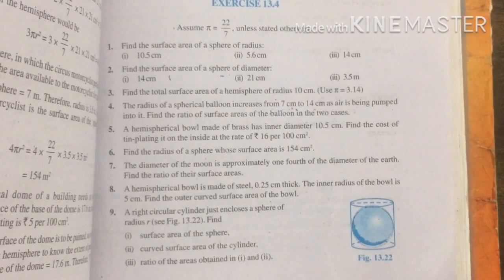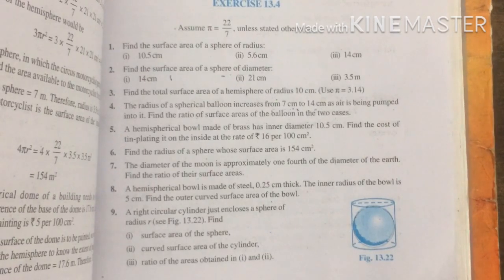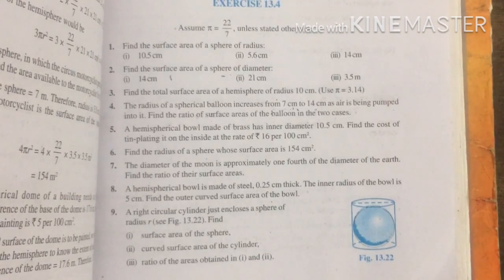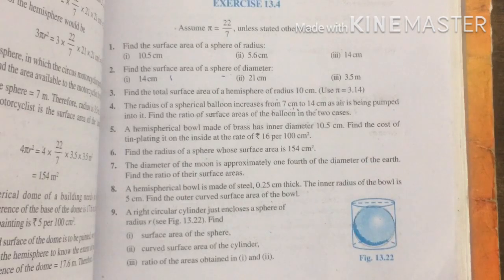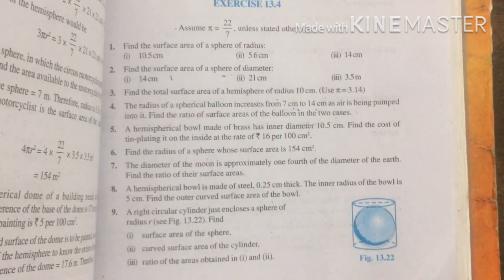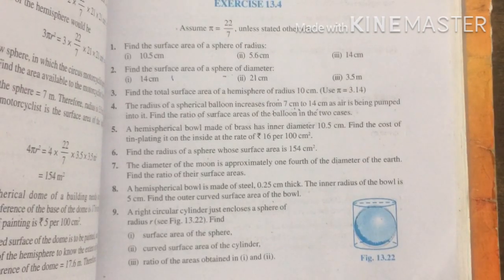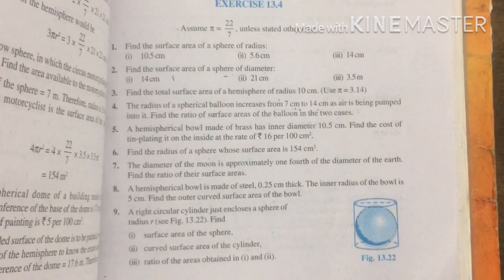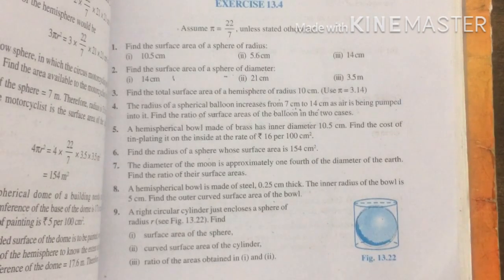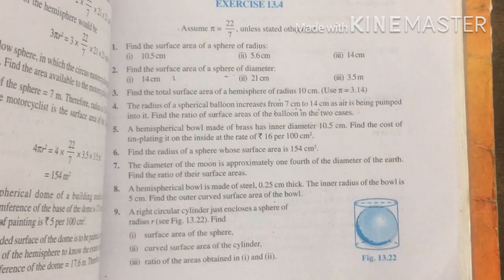The next question that we have is question number 5. A hemispherical bowl made of brass has inner diameter 10.5 centimeters. Find the cost of tin plating it on the inside at the rate of 16 rupees per 100 centimeter square. Now, keeping two things in mind, we have to tin plate the inside.